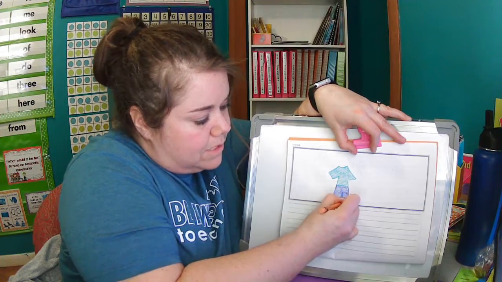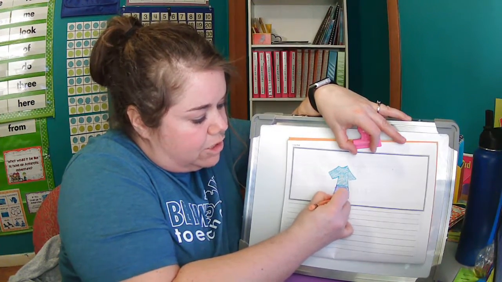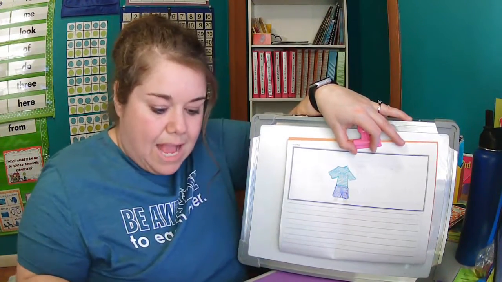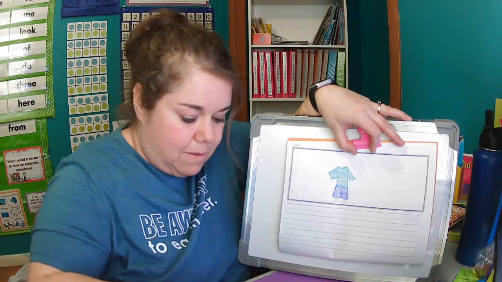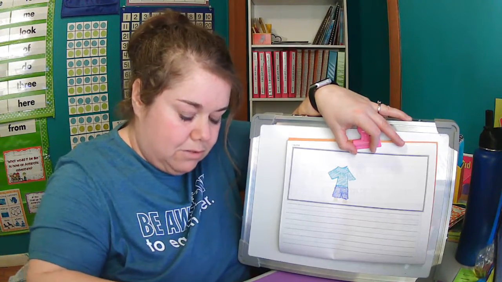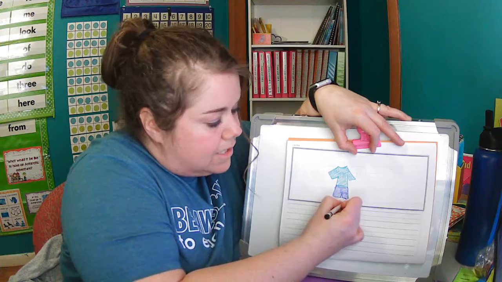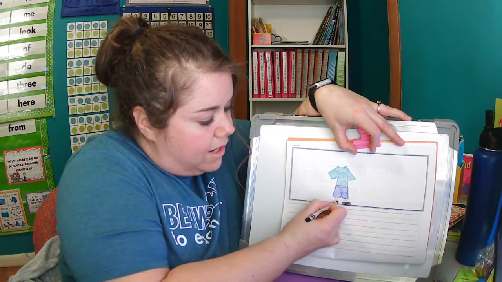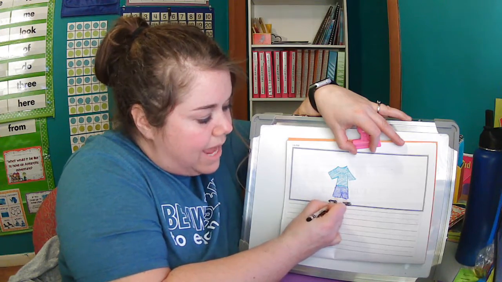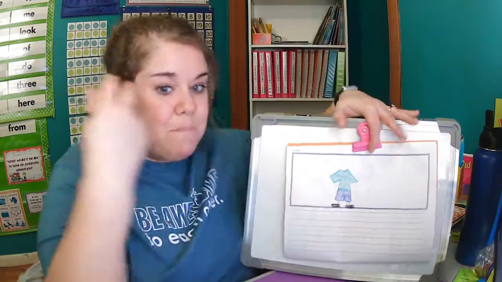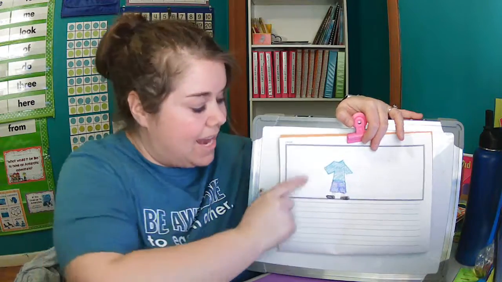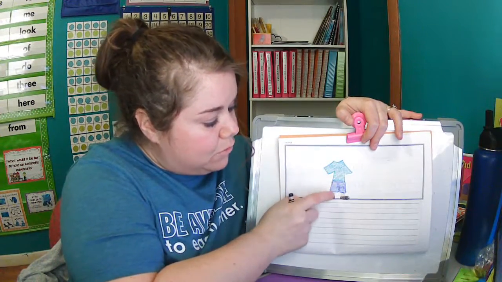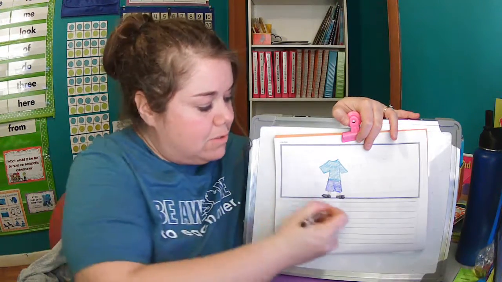Oh, here's Miss Wilcox's legs. It kind of looks like I'm wearing shorts. That's okay. And then I have shoes on today, so I'm going to go ahead and put my shoes on my feet. So here's my shoes on my feet. Notice, boys and girls, I haven't even done my face yet or my head, and I've already used 4 different colors in my picture to show details.